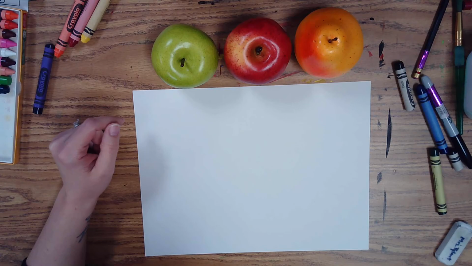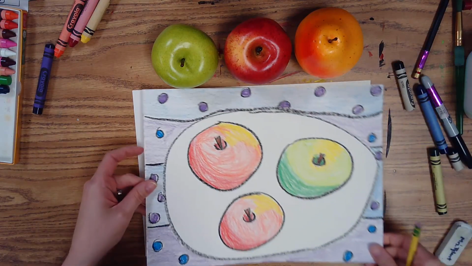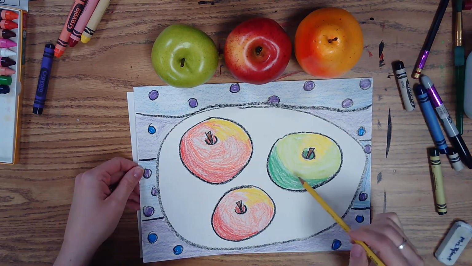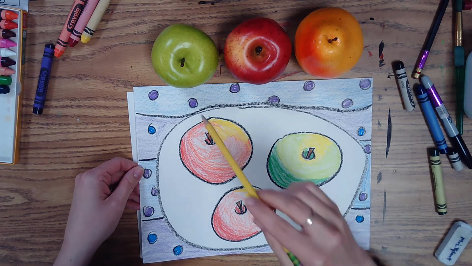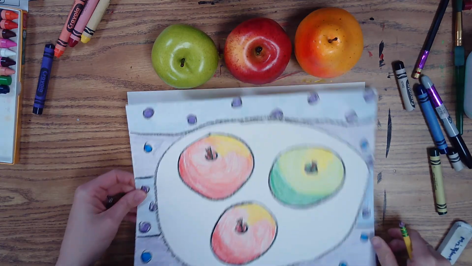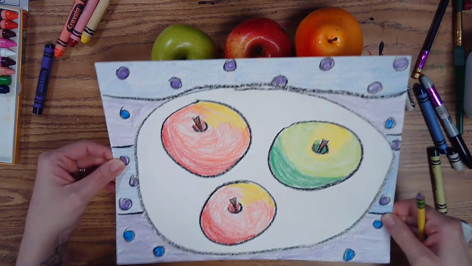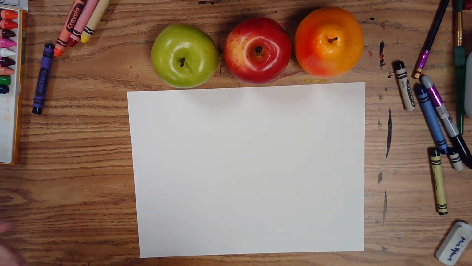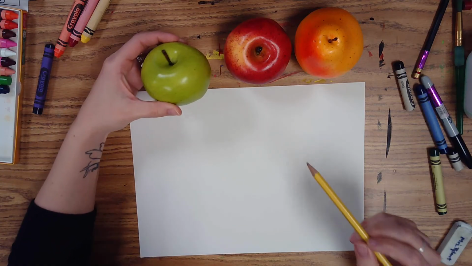Now, in my other one, I drew 3 apples, 2 red apples, and a green apple. What I'm going to show you to do is a green apple, a red apple, and a yellow pear. So if you want to just do apples, you can do that, or you can do the pear as well. So I'm going to look at this apple shape.